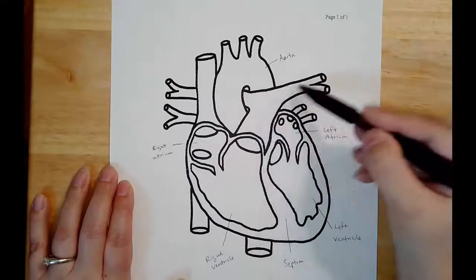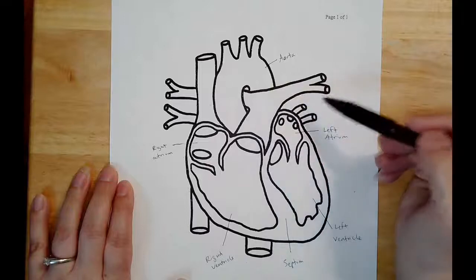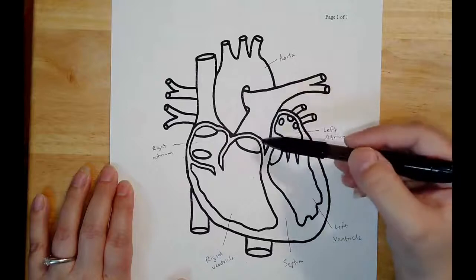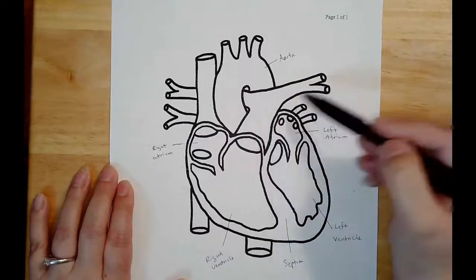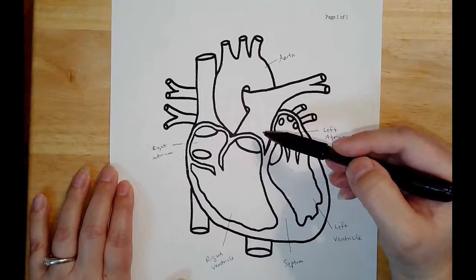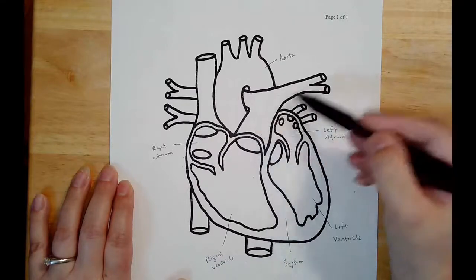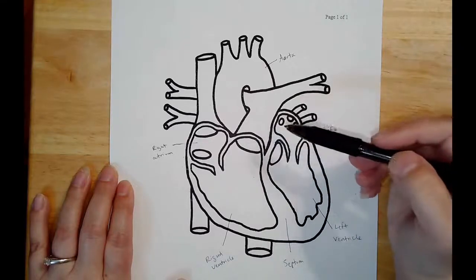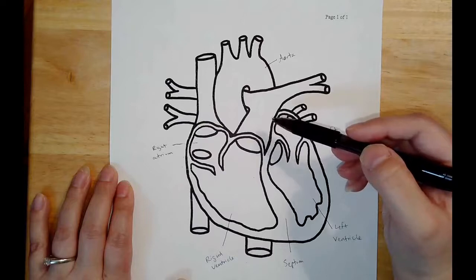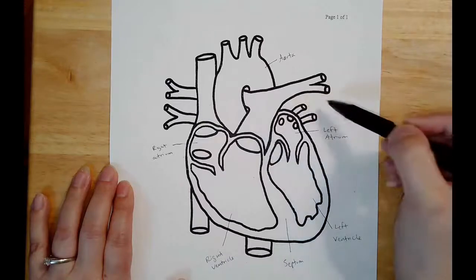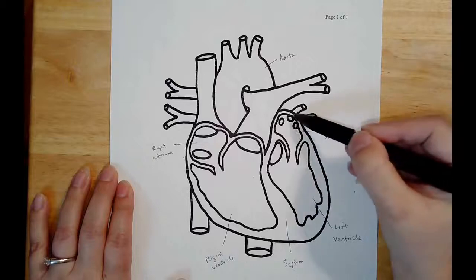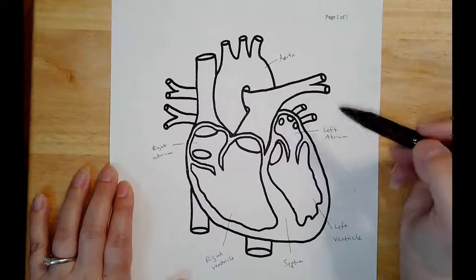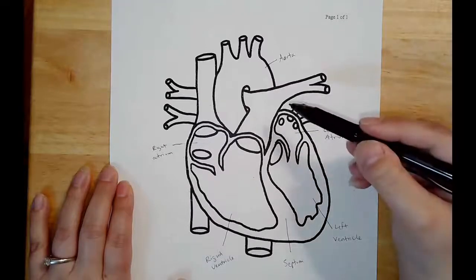Arteries carry blood away from the heart. I think A for away. So arteries carry blood away from the heart, and generally all the arteries in the body carry oxygenated blood, except for the pulmonary artery, which is this one here. The pulmonary artery carries deoxygenated blood. Veins carry blood to the heart, and generally they carry deoxygenated blood, except for these pulmonary veins here. They carry oxygenated blood. So for the most part, arteries carry oxygenated blood, veins carry deoxygenated blood, arteries carry blood away from the heart, veins carry blood to the heart.